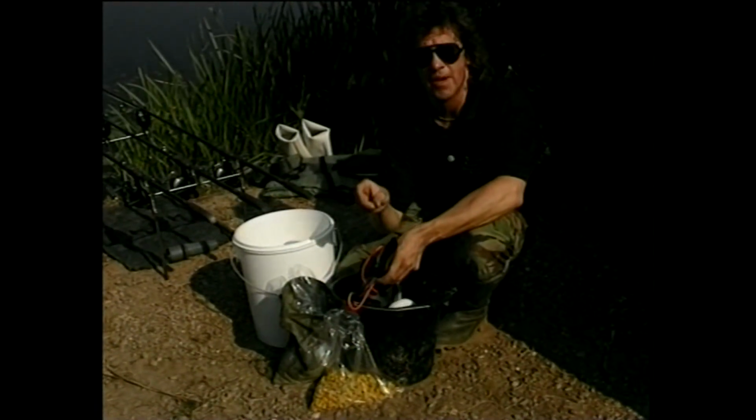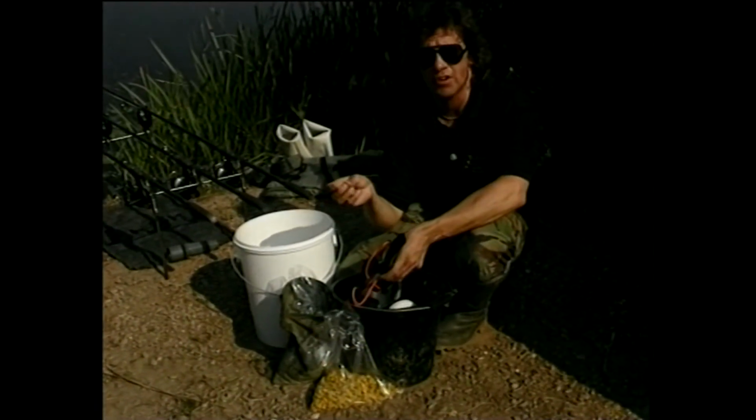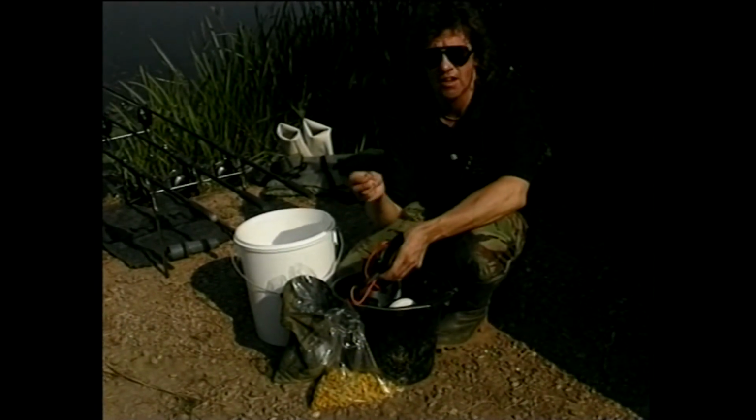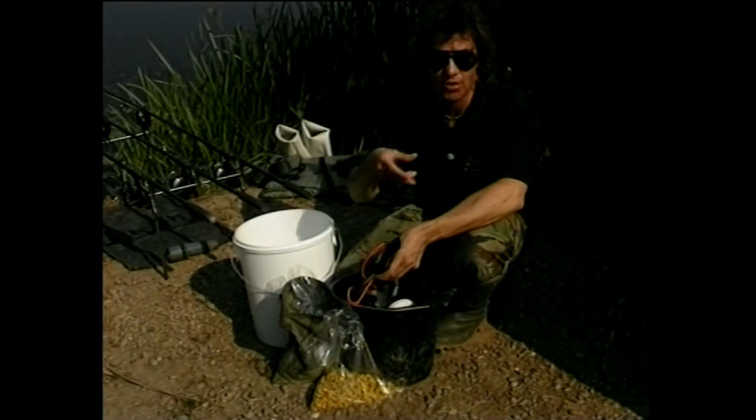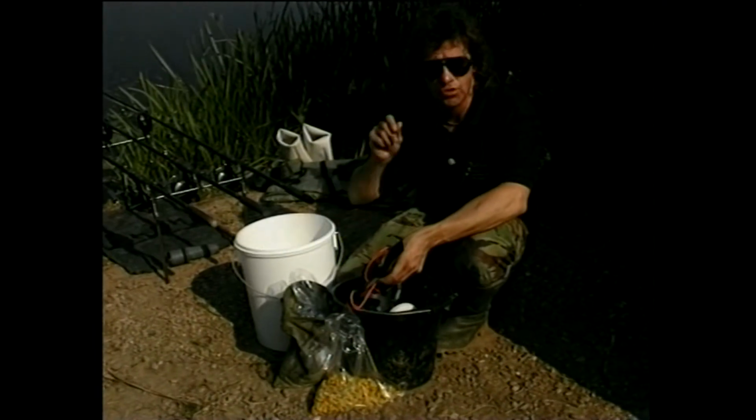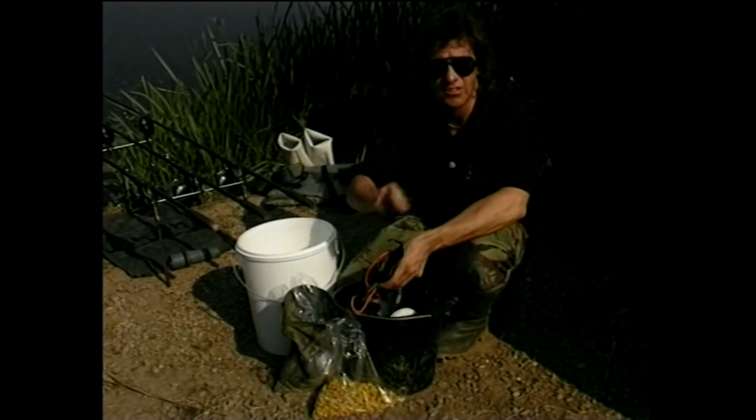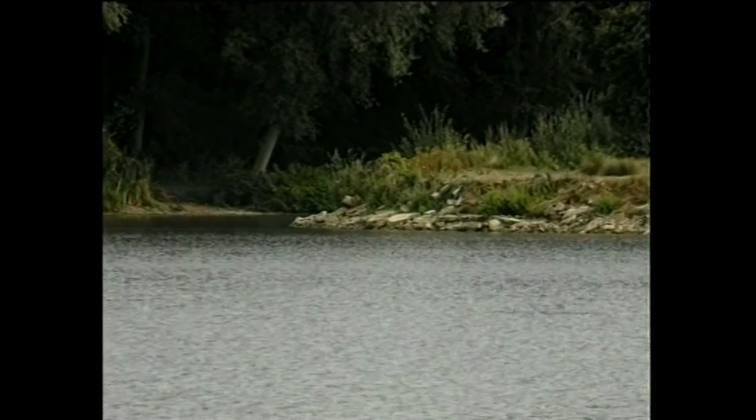Be sensible with bait. When you leave the water in the morning or the next day or at the end of the weekend, fire your free offerings then to get the carp accustomed to that kind of bait. But don't go mad when you're fishing, because you've got to catch them when you're here, not when you're at home.